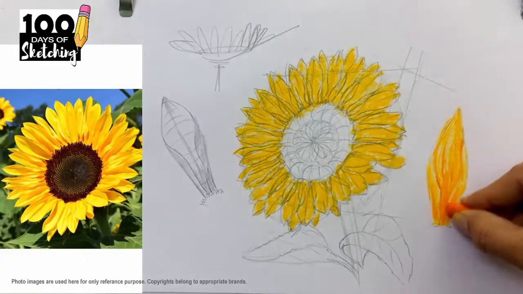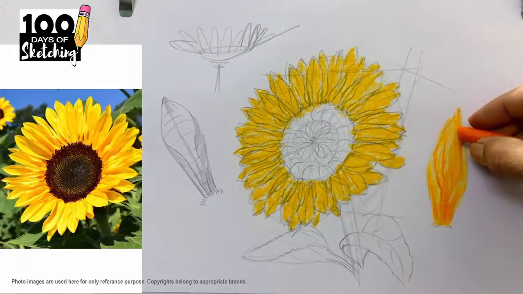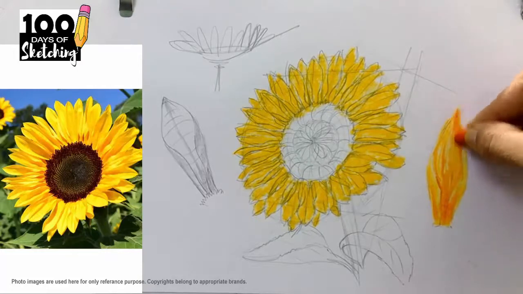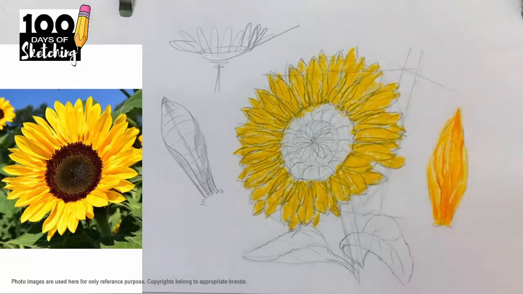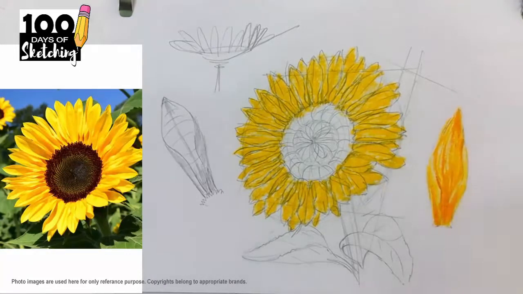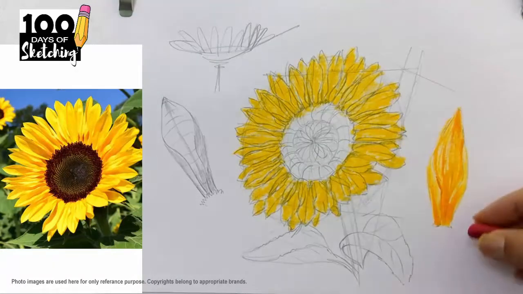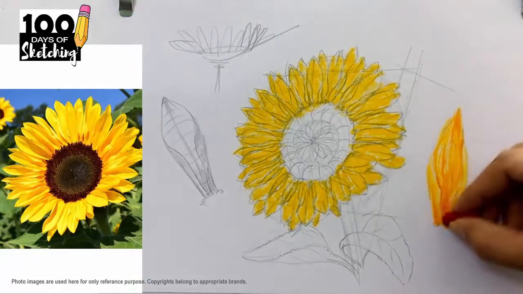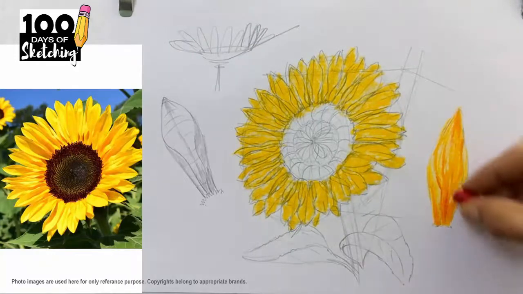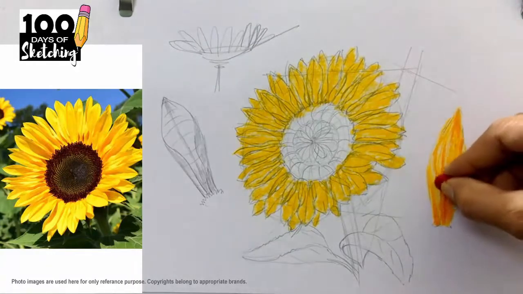Sometimes if there is a lot of shadow, then you can definitely add more darker tones.